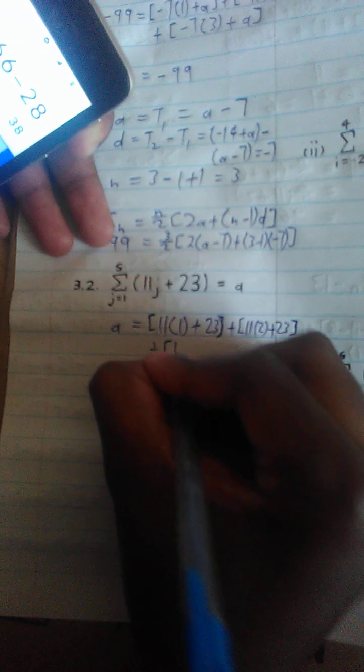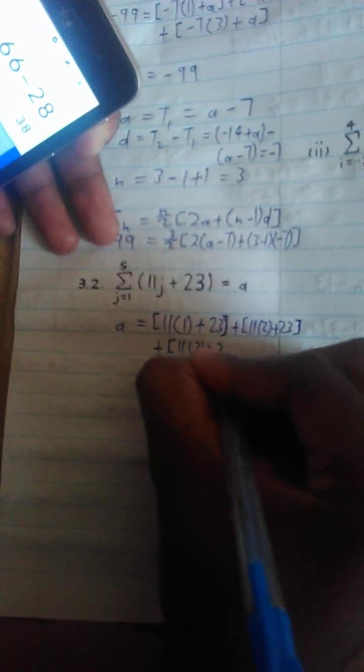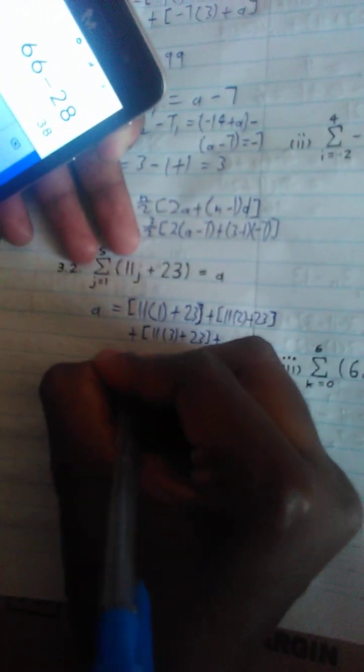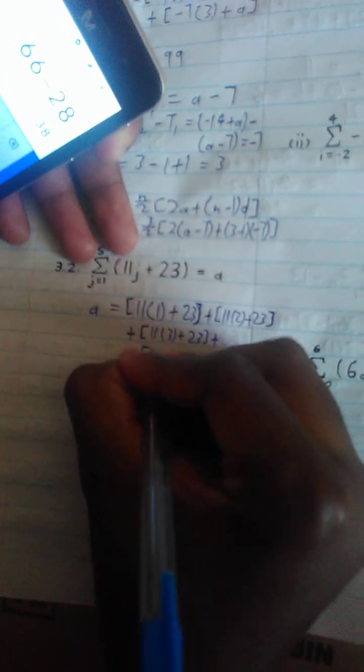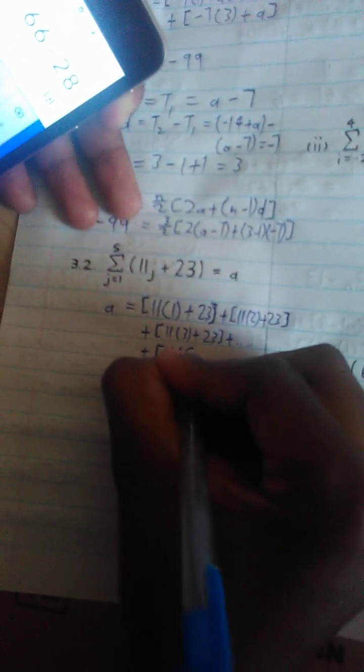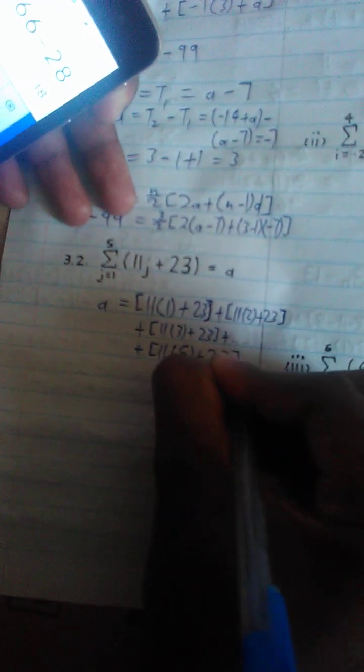plus 11 times 3 plus 23, plus others in between up until 11 times 5 plus 23. So Sn is A. And then, this is confusing. A is T1, which is 11 times 1 is 11 plus 23, 34.